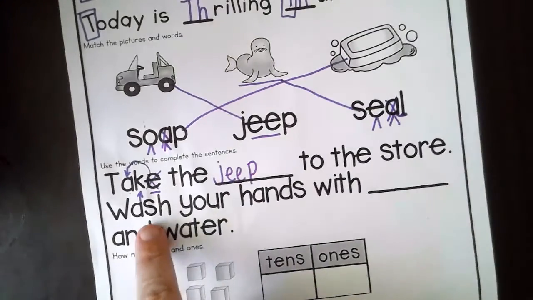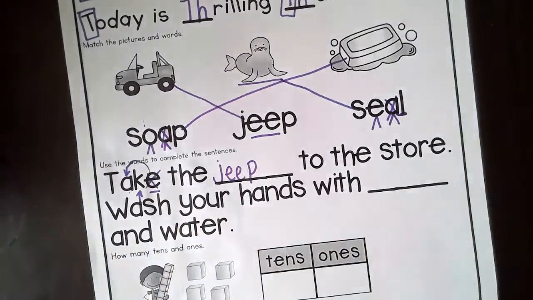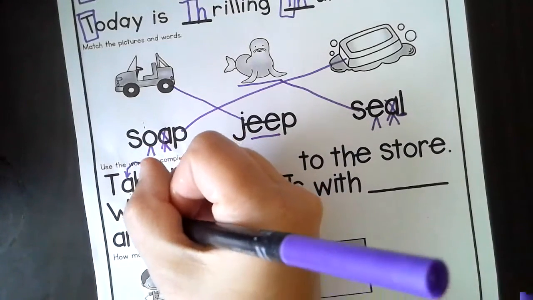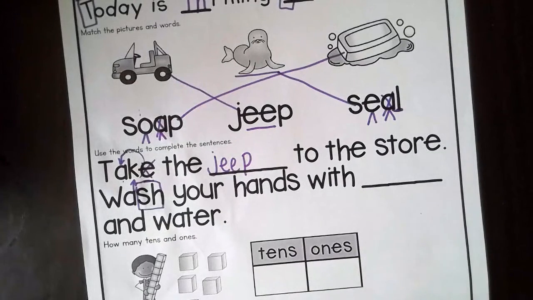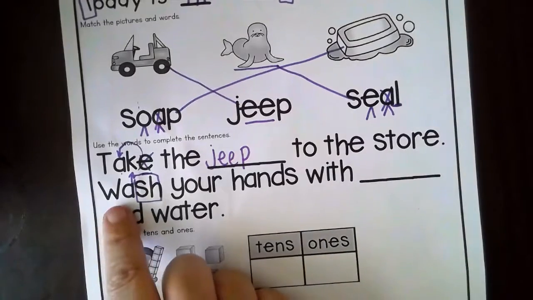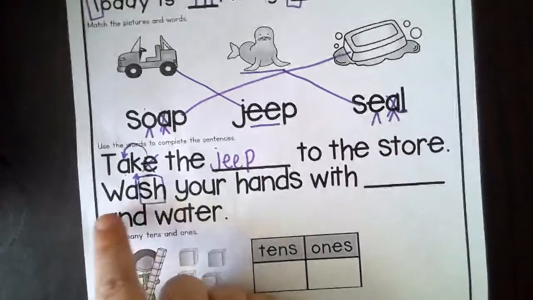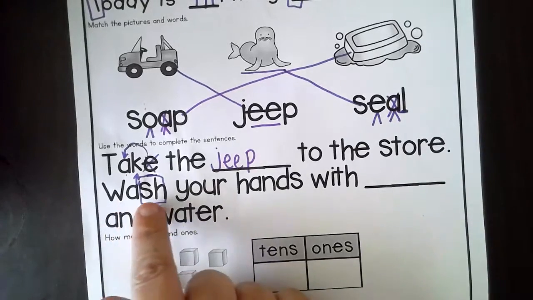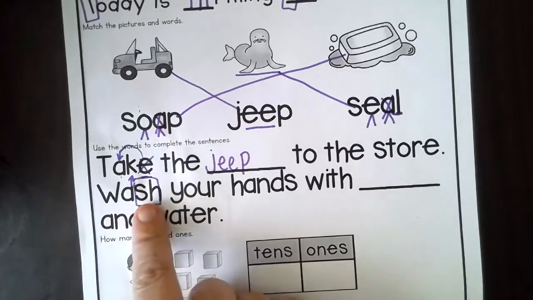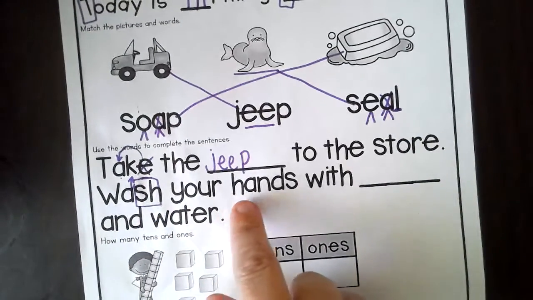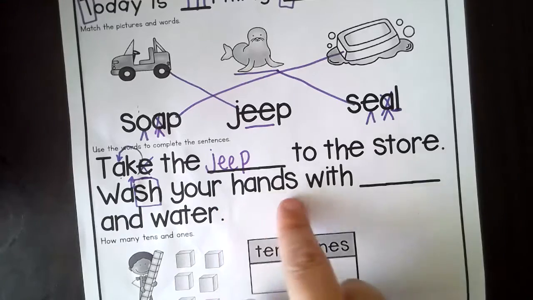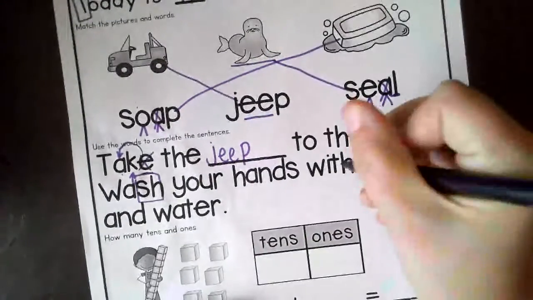Now let's do this sentence. Ooh, and I love this sentence because it's going to start us off with a digraph. The digraph SH. And what does the digraph SH say? Shh. So now we have wash. Wash your hands. Ooh, another digraph.